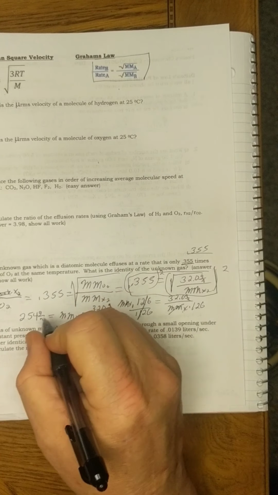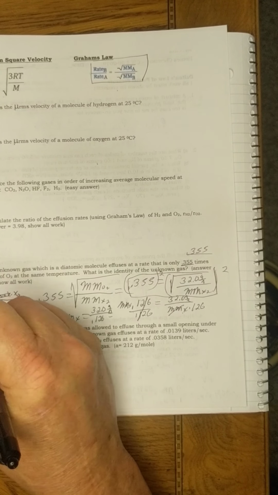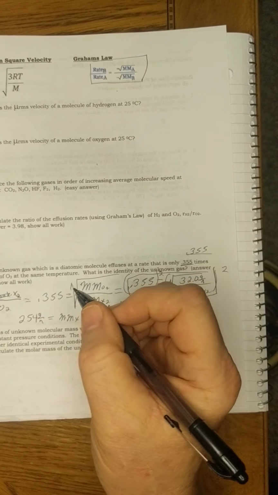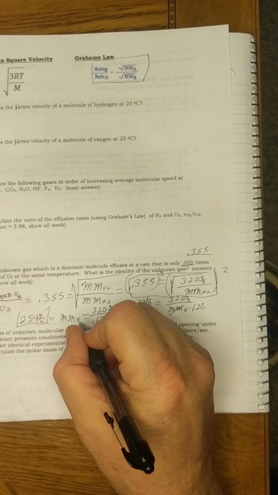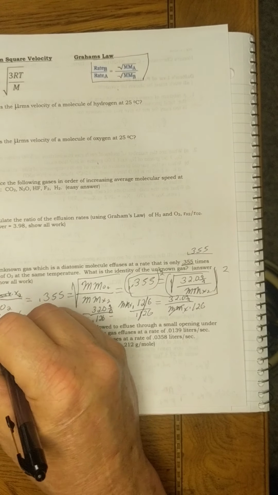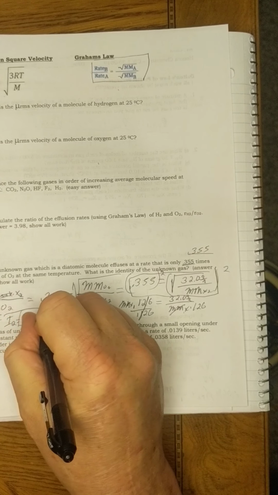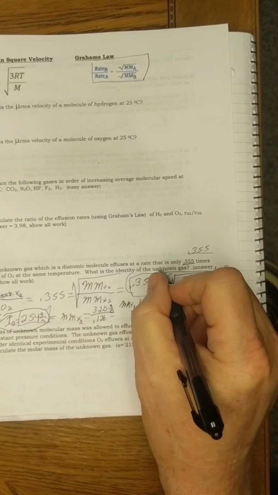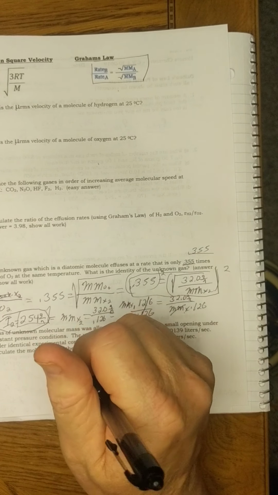Now, if you divide that in half, 254 divided by 2 equals 127. Because it's diatomic, I divided that in half because this was X squared. So 127 equals iodine, and 254 equals I2. So what's the identity of my unknown gas? And that's iodine. All right.